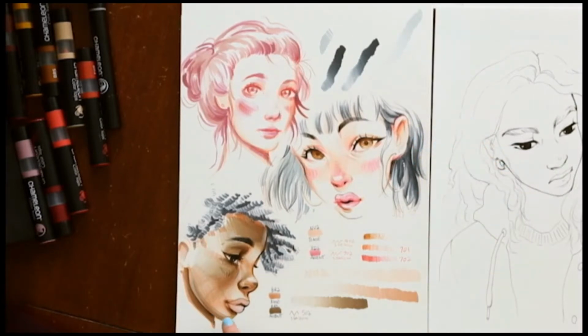And then the exact same thing is going on here. I used BR2 as a base, and then I came in over top with BR5. This helps the skin look like it's got more going on. It's not just one tone overall. It's a real human breathing person who has life, blood under the skin.